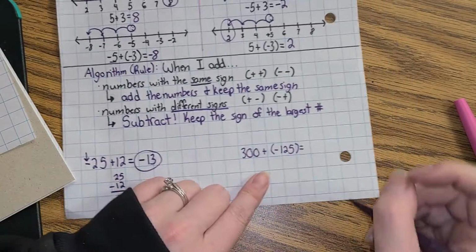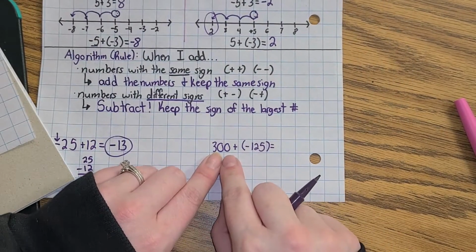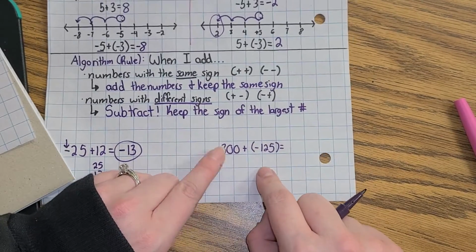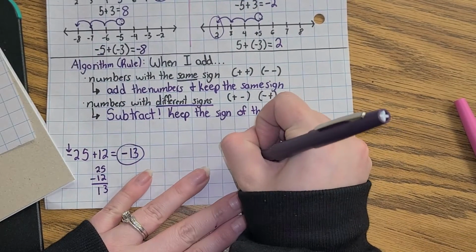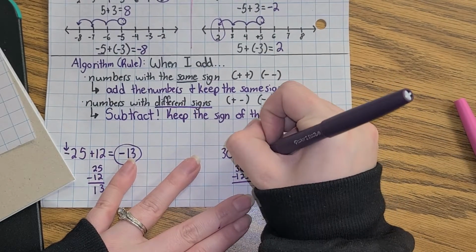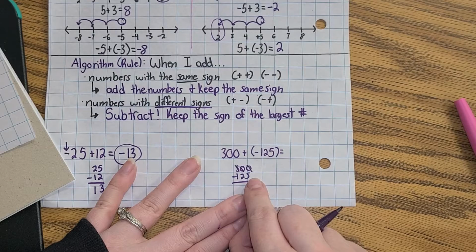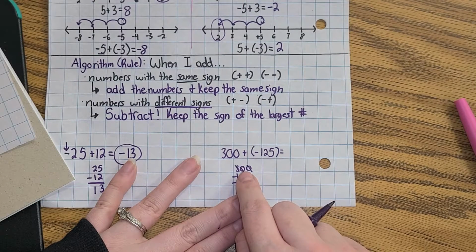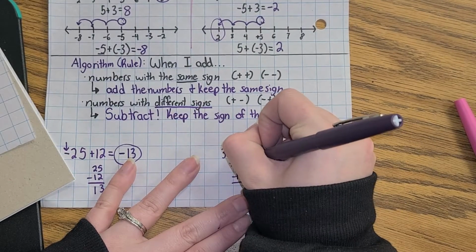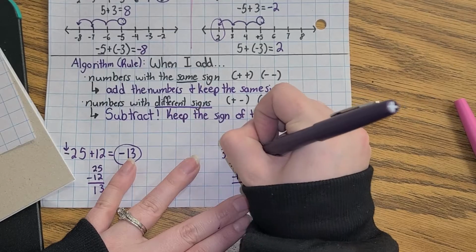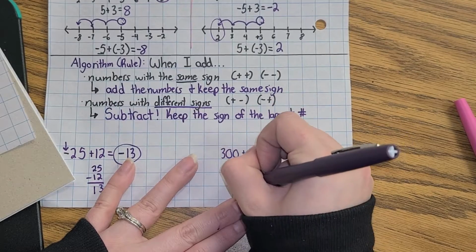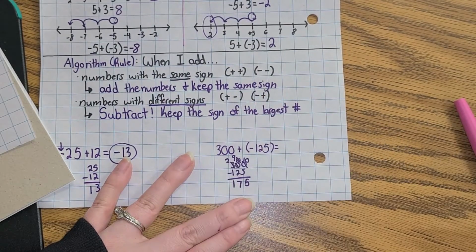All right. Same on the right. These are even bigger. There's no way I would put these on integer chips or count 125 places on a number line. But we know our rules. So we have different signs, so I'm going to subtract. 300 minus 125. Okay, if you don't remember subtraction, remember you have to borrow. My 0 can't take 5 out of it. Okay, so I'm going to borrow. My 0 doesn't have anything to give, so I'm going to go all the way to my 3. This is now a 2, and this is now a 10. But I'm borrowing, remember? So now it's a 9, and now this is a 10. 10 minus 5 is 5. 9 minus 2 is 7, and 2 minus 1 is 1.